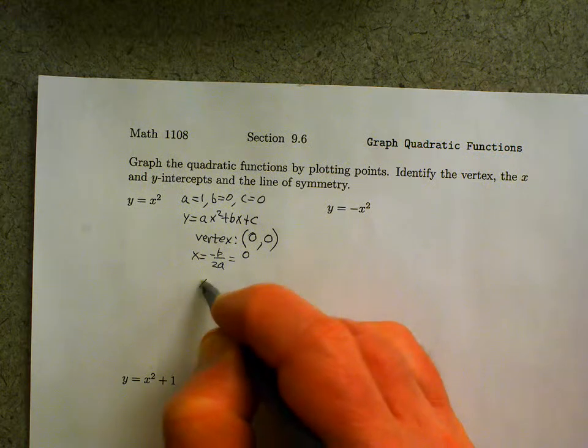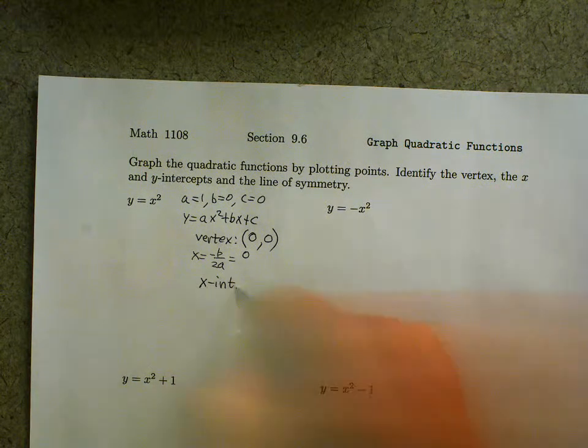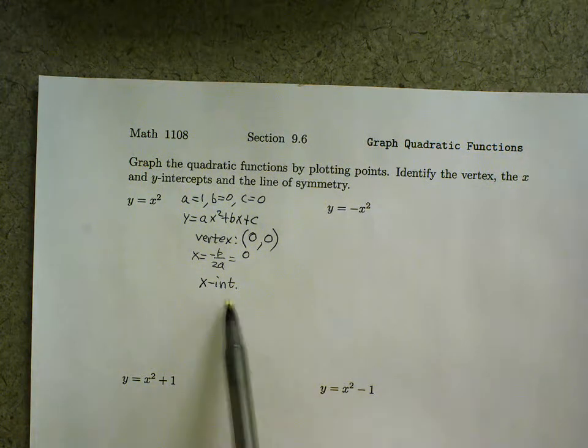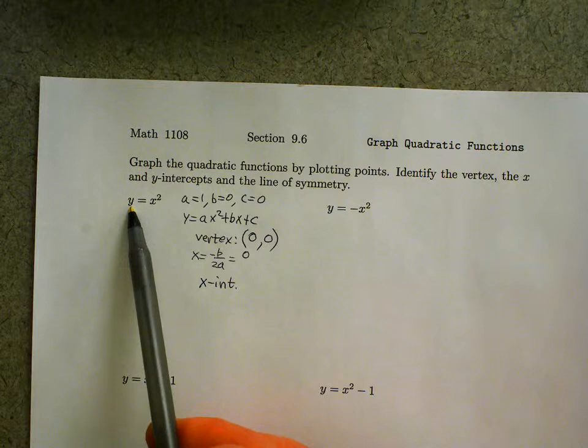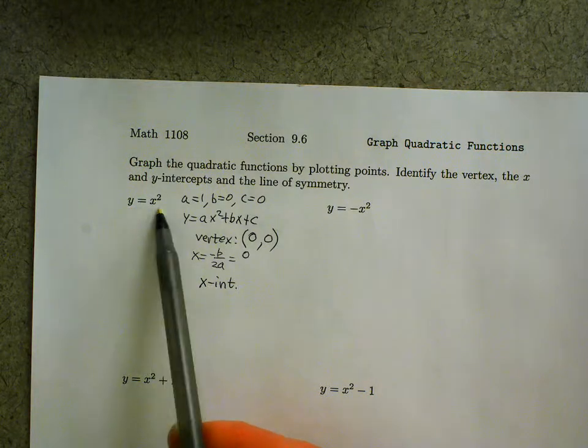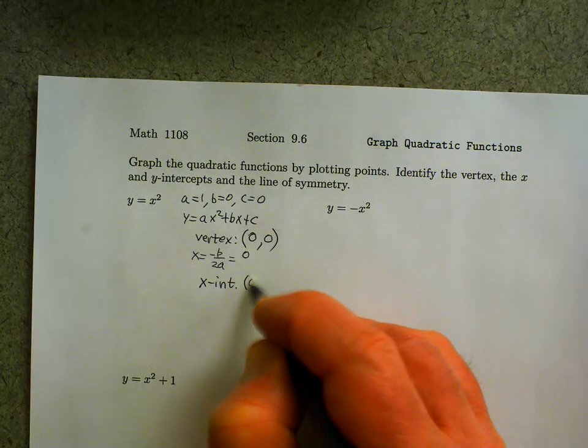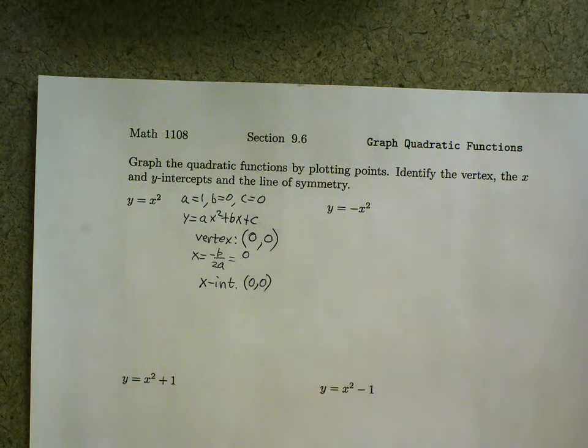Okay, the x-intercept. Well, every x-intercept has a y-coordinate that's 0. So replace y with 0 and solve for x. The x-intercept is the same as the vertex.